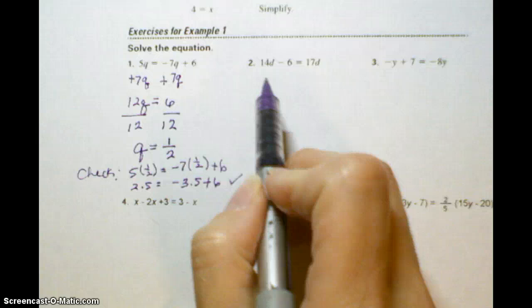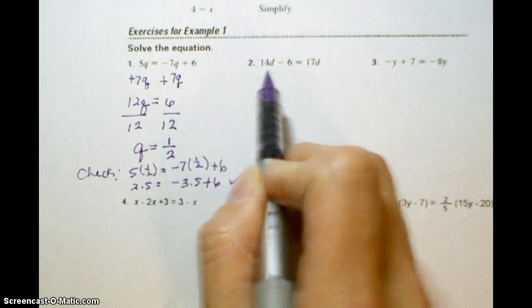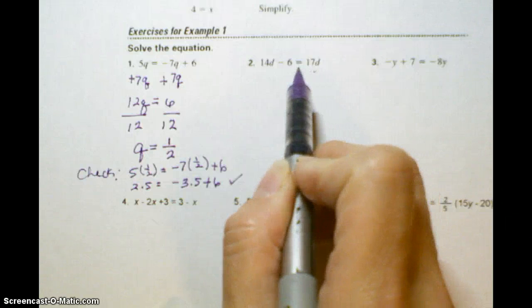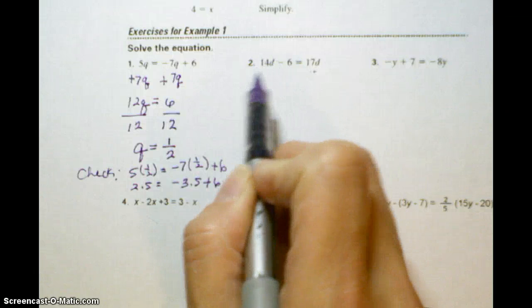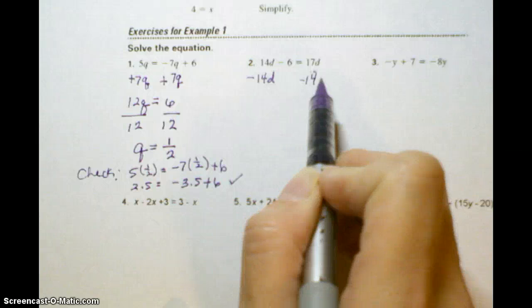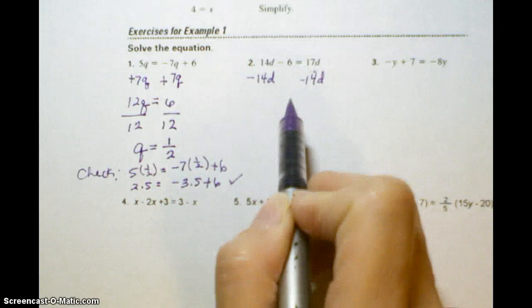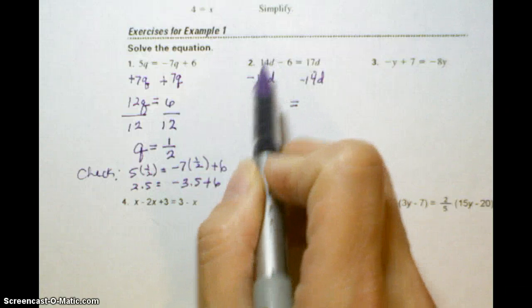Okay, let's look at number 2. Same type of problem. I have a variable term over here and my second variable term on the other side of the equal sign. So I'm going to move this positive 14d by subtracting 14d on both sides. Now notice I only got rid of the 14d's.